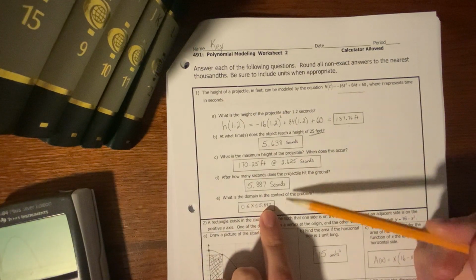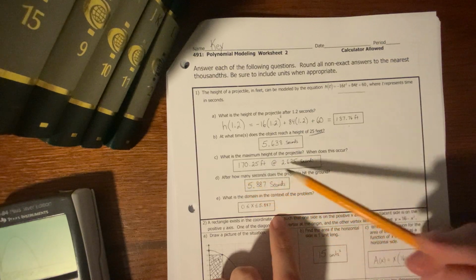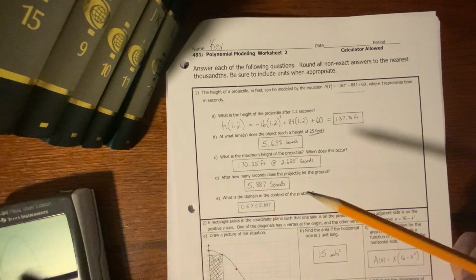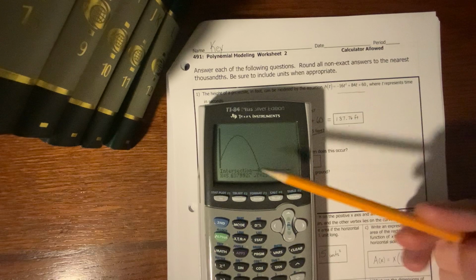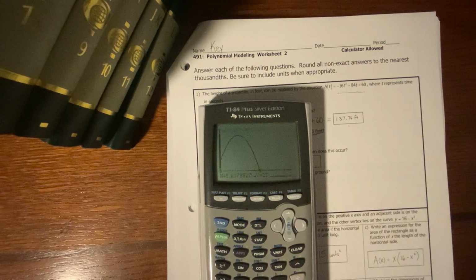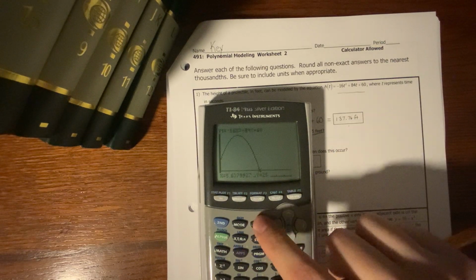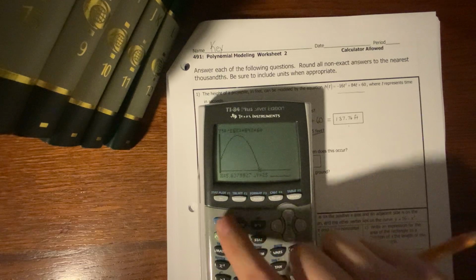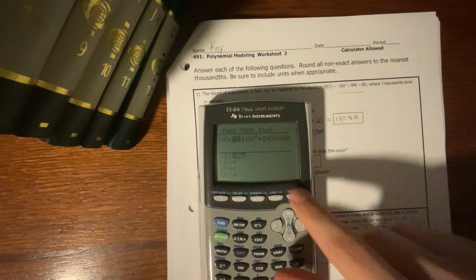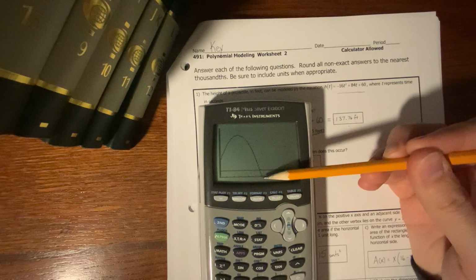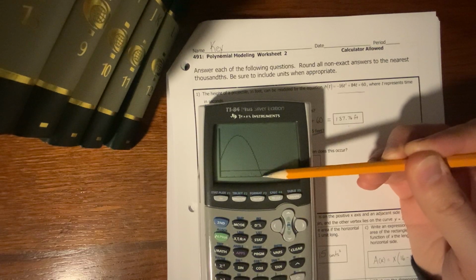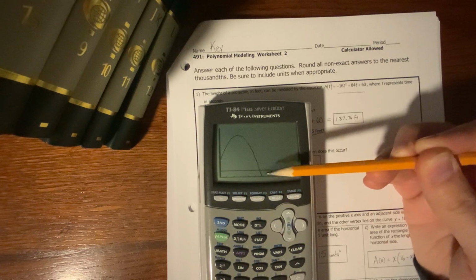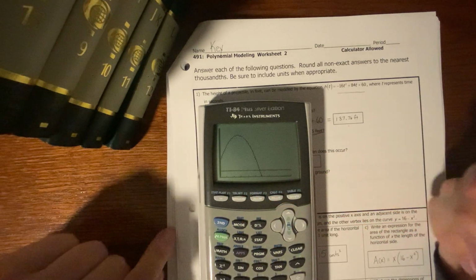The last 2 items, D and E, they go together because we want to know, when does the object hit the ground? So let me try to clear out of this. Maybe I'll do this. There we go. All right, so right down there, where does it hit the ground, meaning the x-axis? Well, once again, there's a button for that as well.